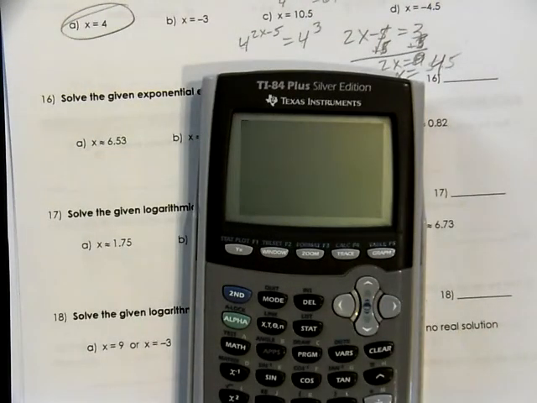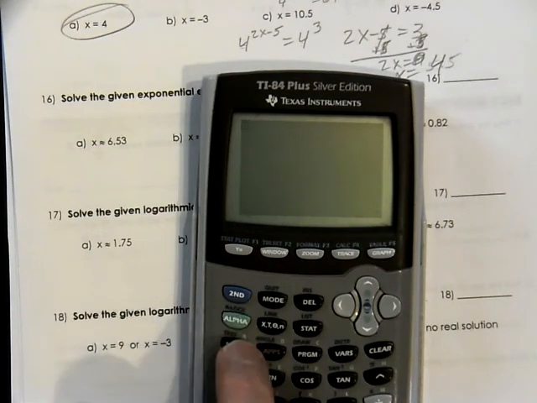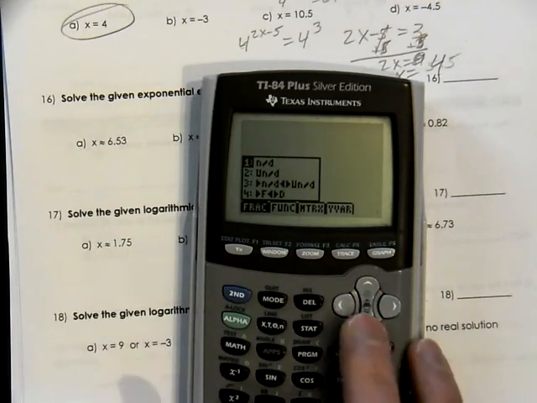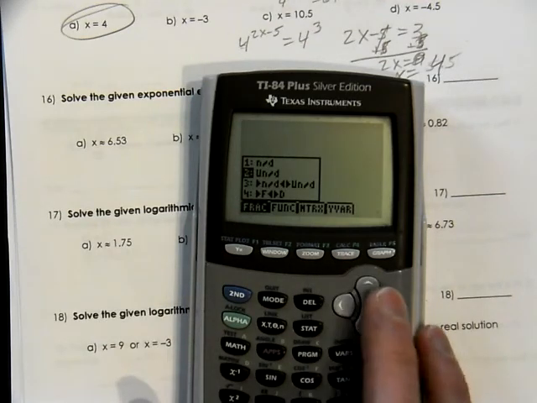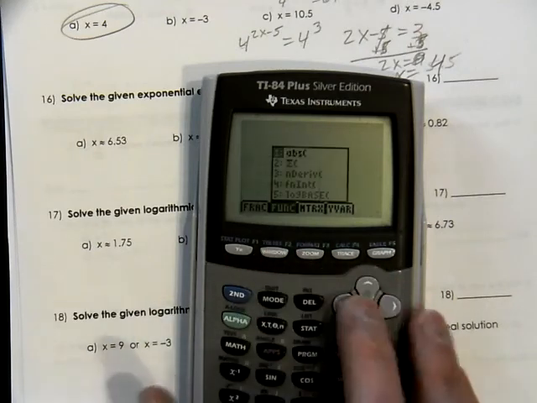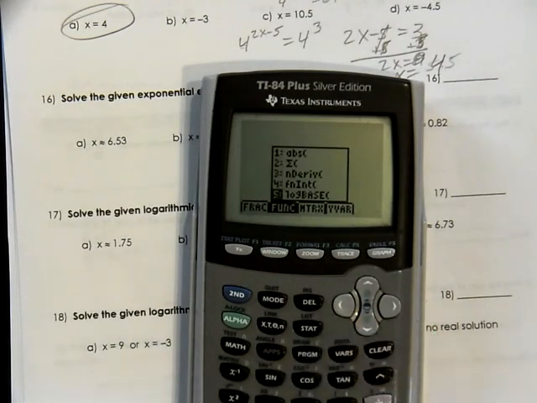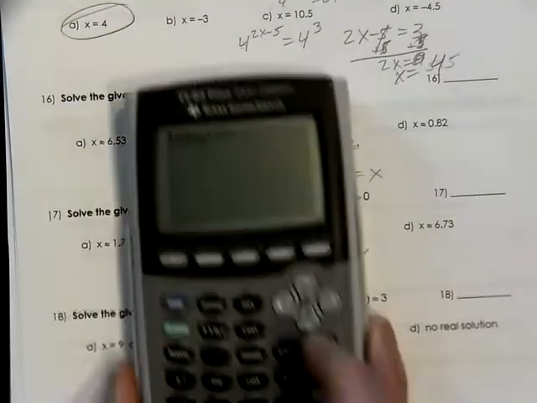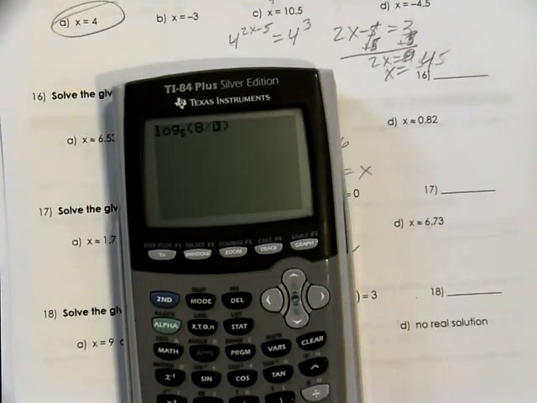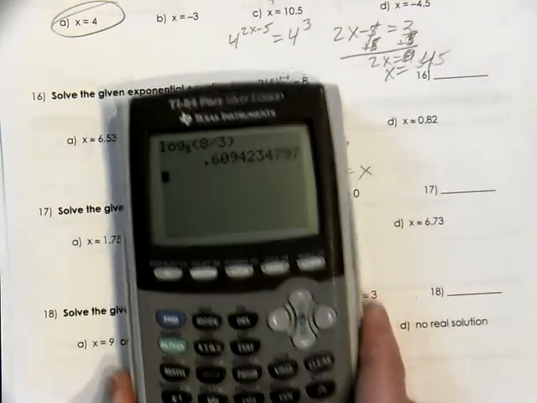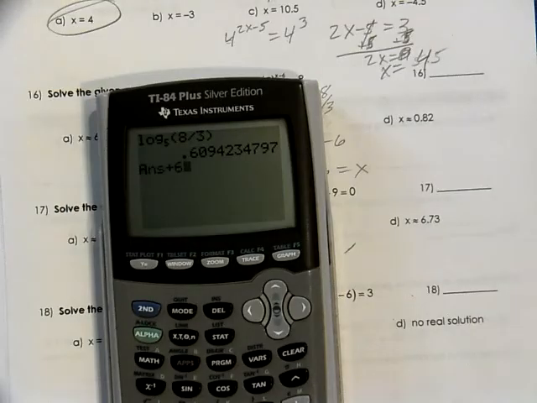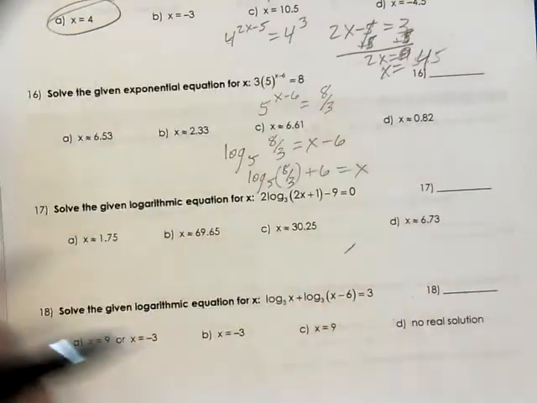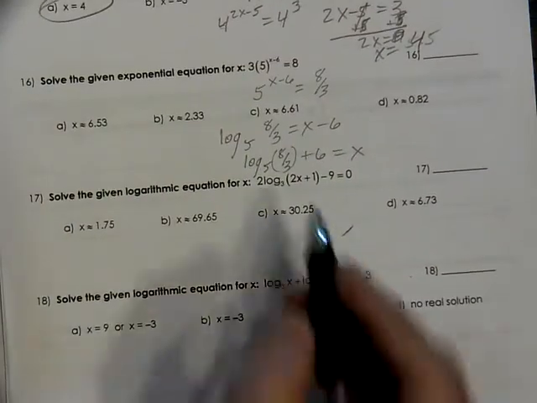So we can take our graphing calculator, and if we hit, let's see how this works, alpha y equals, move over to, there's our log base. So we have a 5 and then 8 divided by 3. It gives us that value plus 6. So 6.61. There it is.